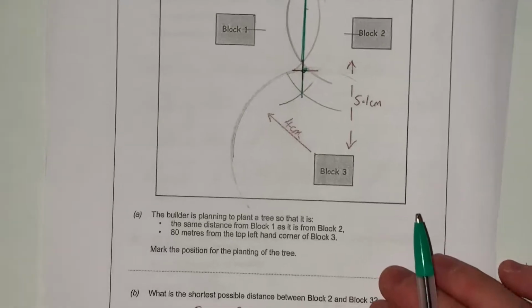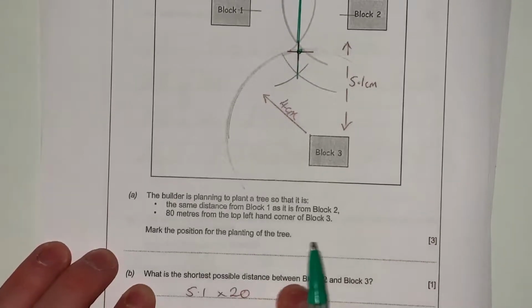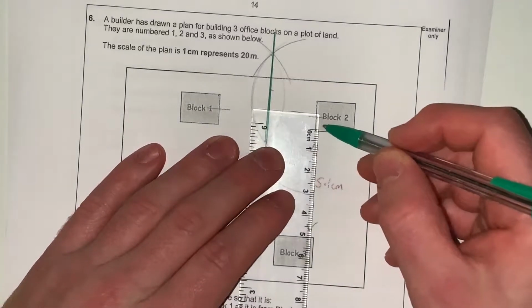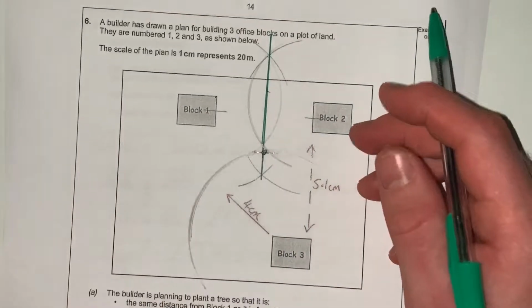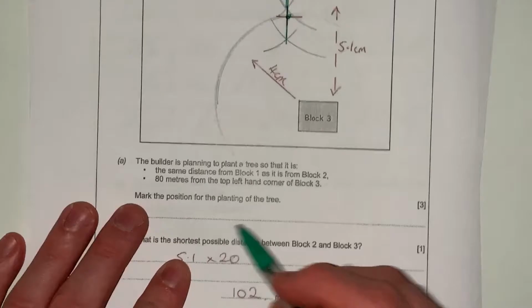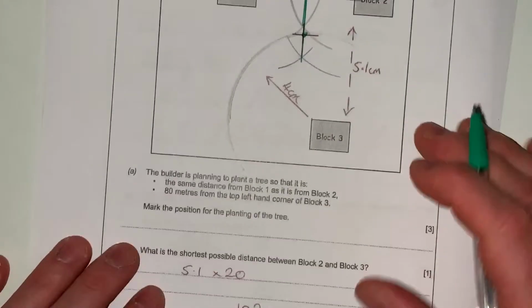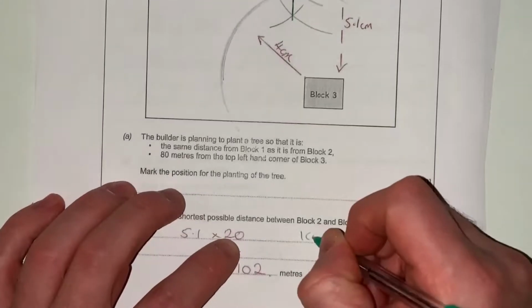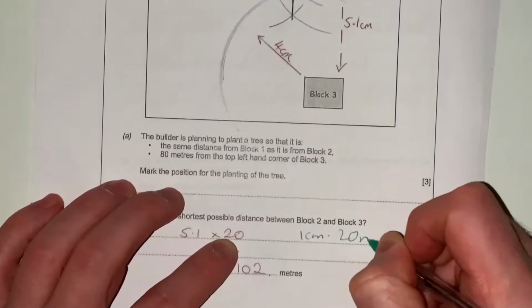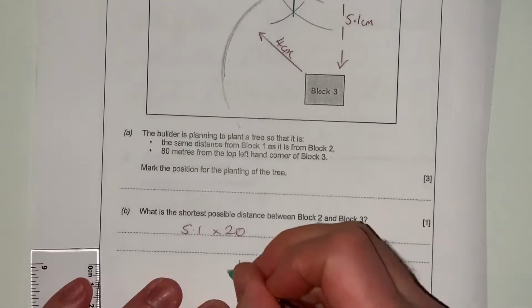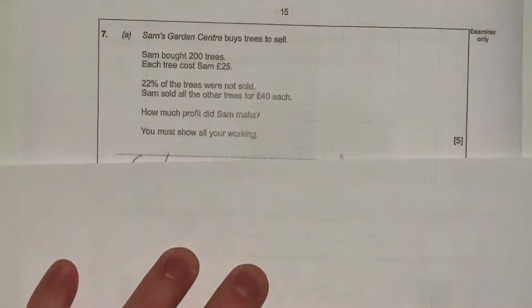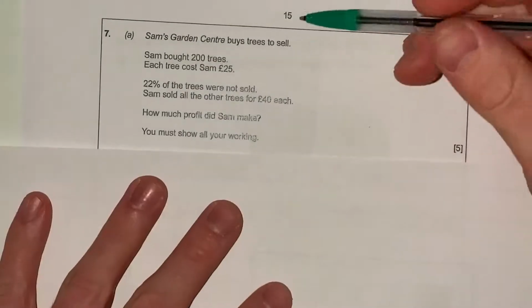Okay. Next bit, what is the shortest possible distance between block 2 and 3? So you've got to measure straight up and down. I've measured here as 5 centimeters, but previously said 5.1. You'd be allowed a little bit of leeway though. So 5.1 times by 20, because the scale is 1 centimeter is equivalent to 20 meters. It's actually 102 meters away, okay? Quite a long distance. Okay, I think this is quite a nice question to really get your teeth into.